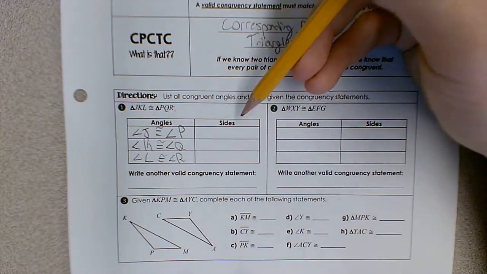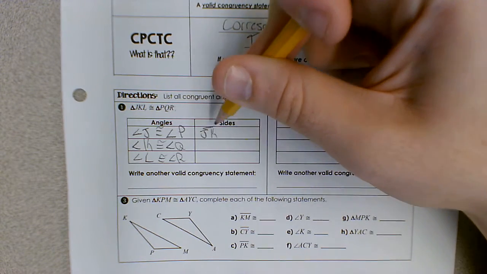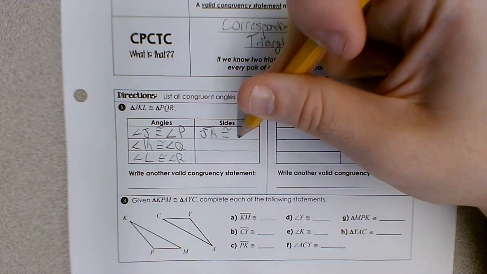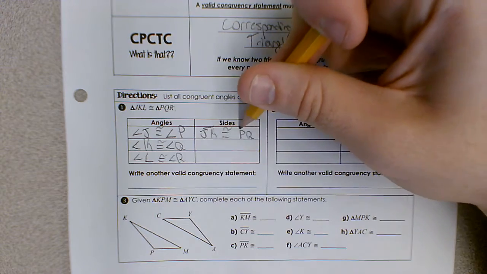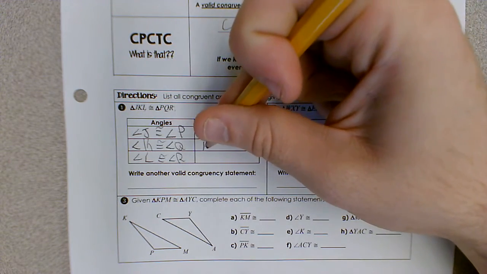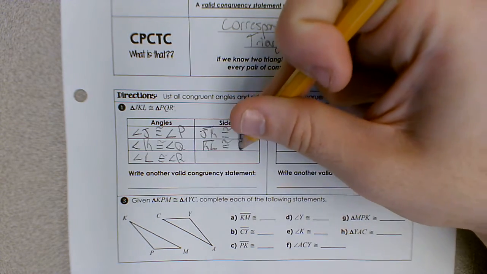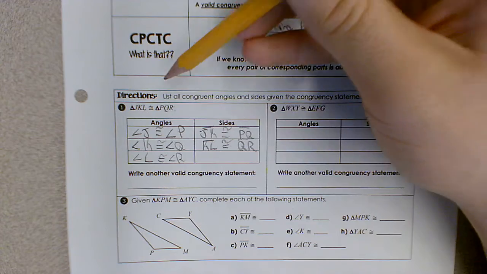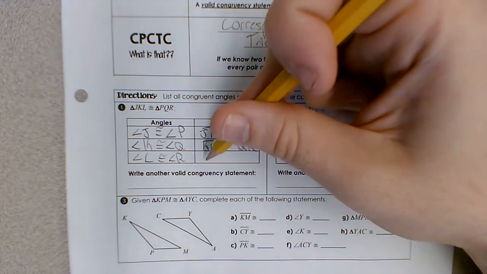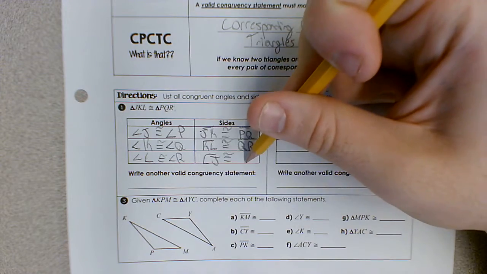I'll say the same thing about sides. Segment JK is congruent to segment PQ. Segment KL is congruent to QR. Segment LJ is congruent to RP.